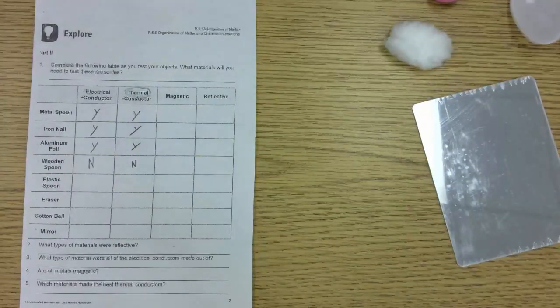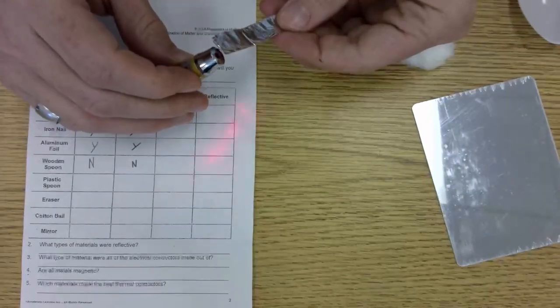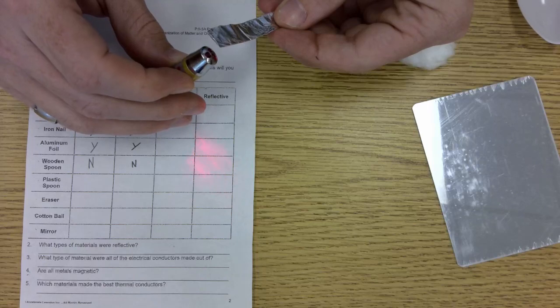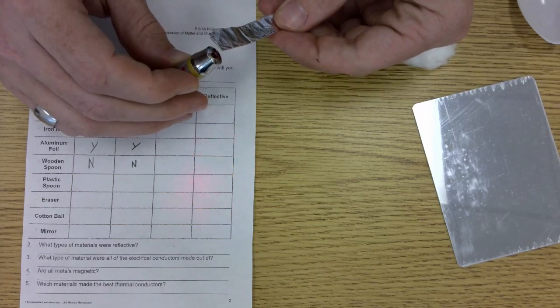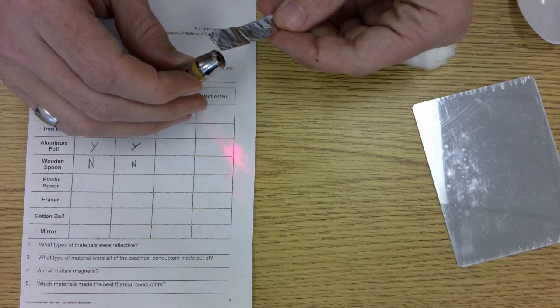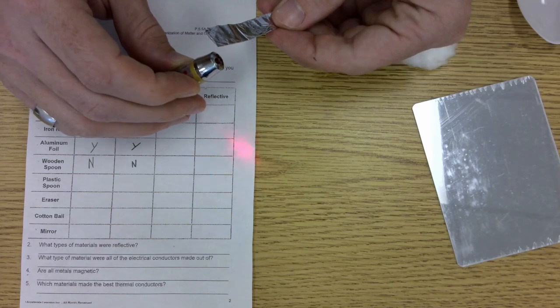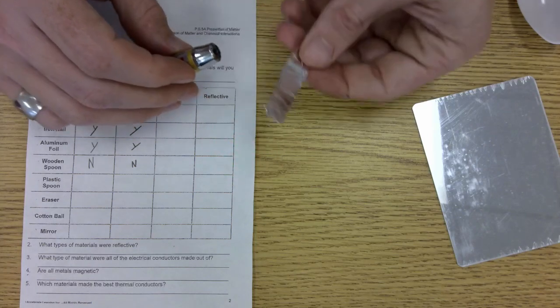All right, the aluminum foil. Oh yeah, that's a fun one, huh? Look how the different angles of all the creases in the foil are shooting the light into a bunch of different directions, or a bunch of different minute angles, which is causing that diffracted look. Pretty cool. So aluminum foil is reflective.